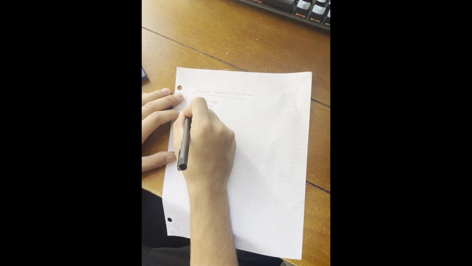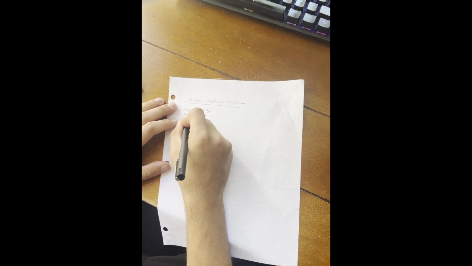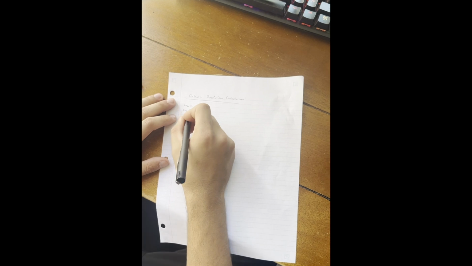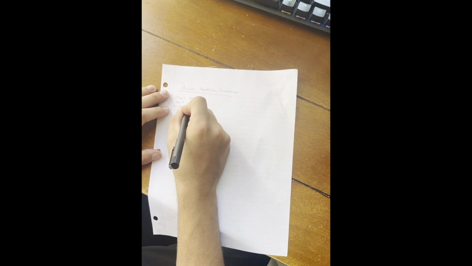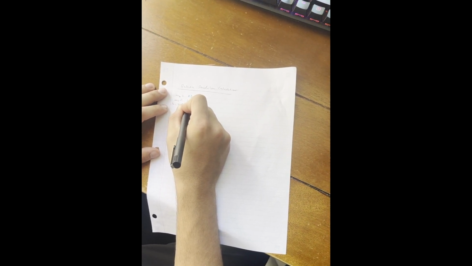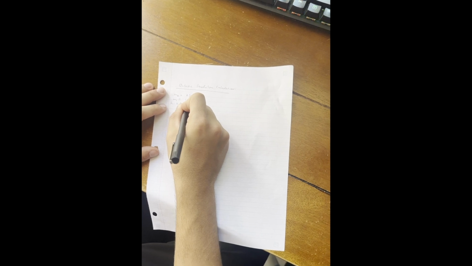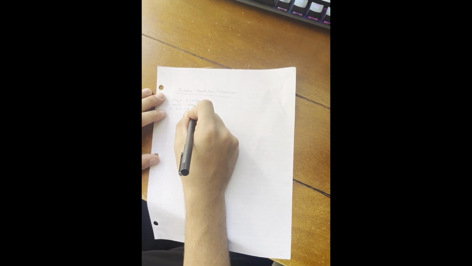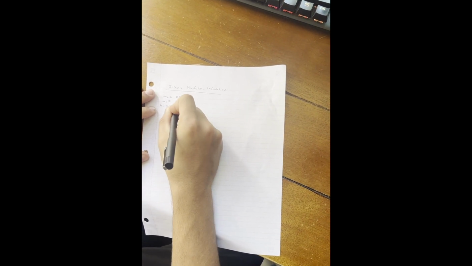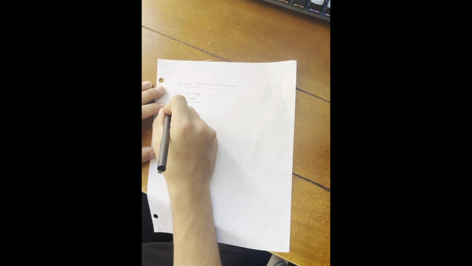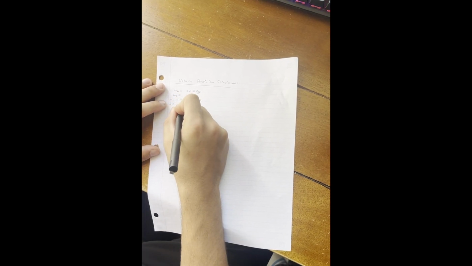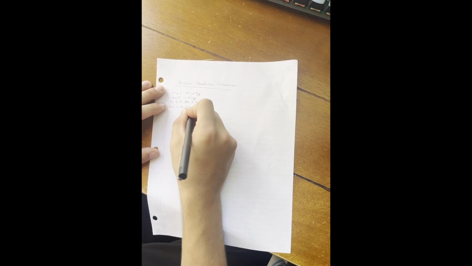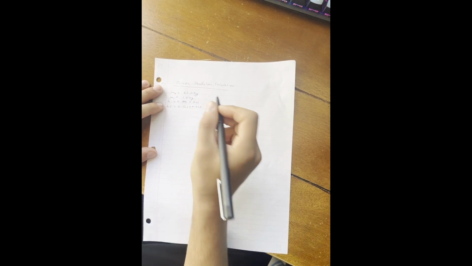Then we have the starting height, h initial, equals 0.1 plus or minus 0.005, and the height h final is 0.125 plus or minus 0.005 as well.